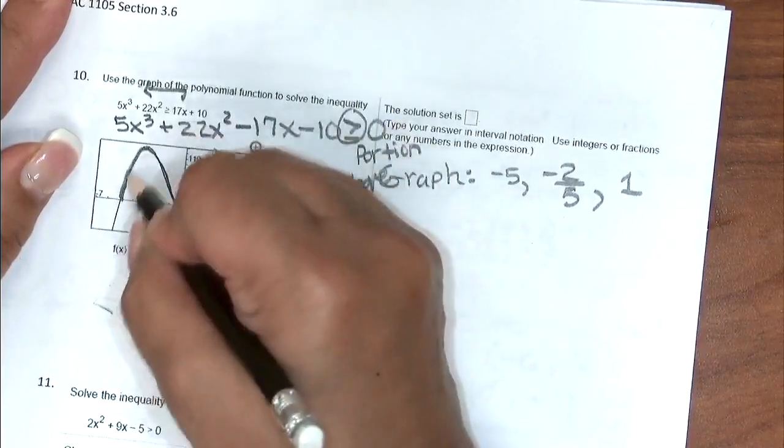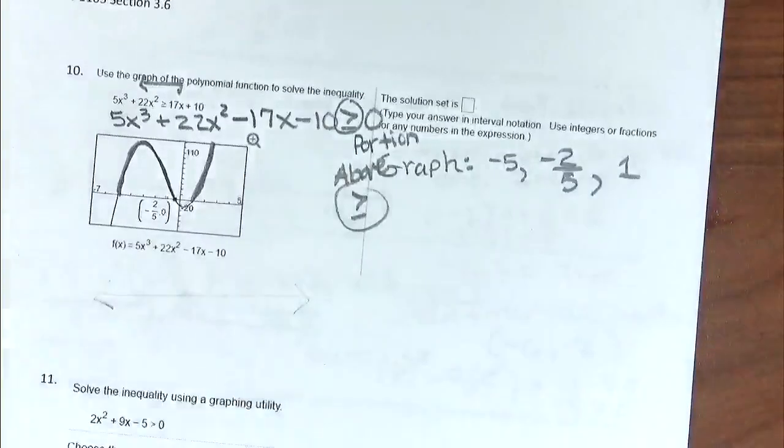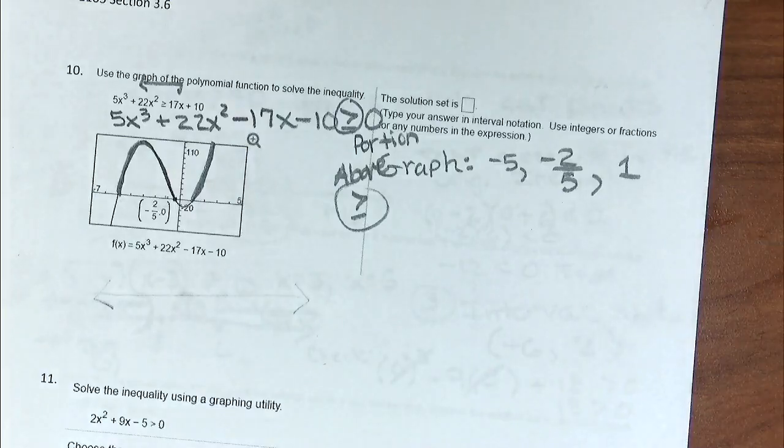Everybody see what I just colored in? I do not care about this little tail, which, by the way, goes out like that. It looks like it goes straight down, but it really flares out. I don't care about this piece. Those are portions of the graph that are less than, you better write this on your graph.